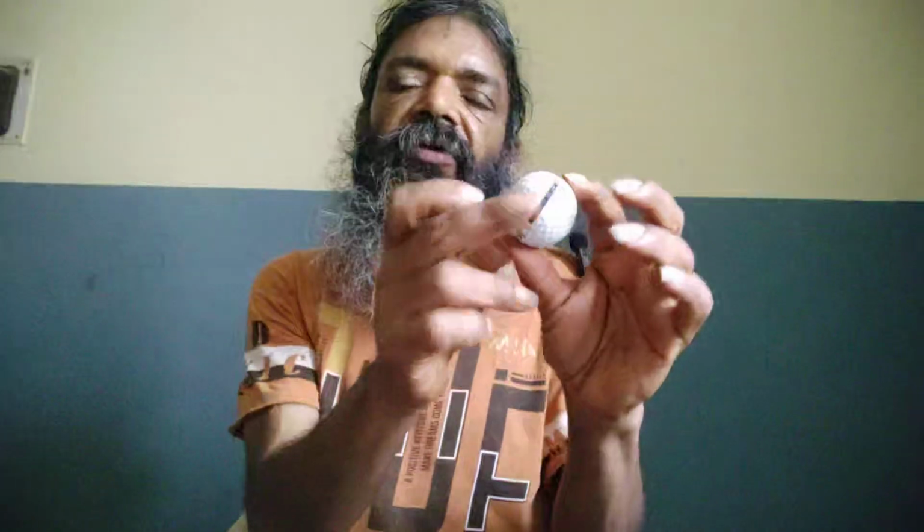Now we start the discussion. I have a sphere, and this sphere is centered at the origin. The top hemisphere is above the xy plane and the bottom hemisphere is below the xy plane.